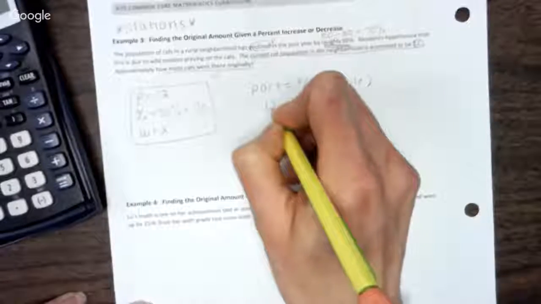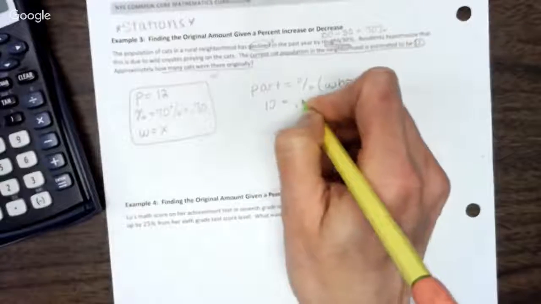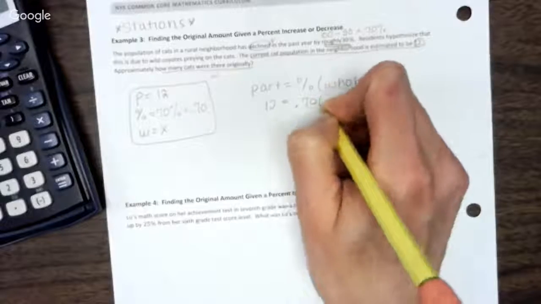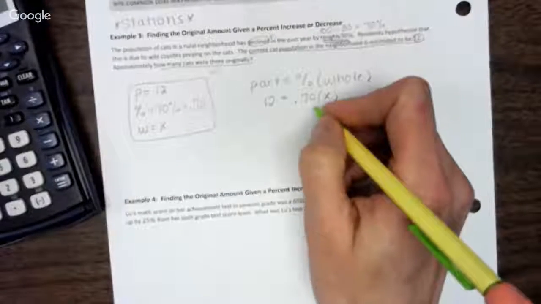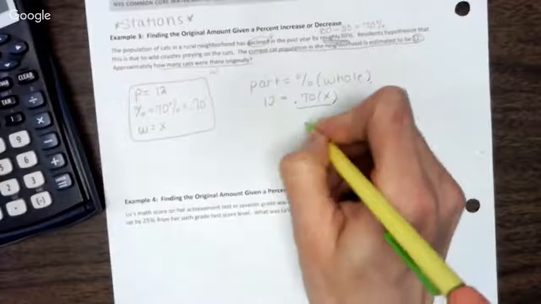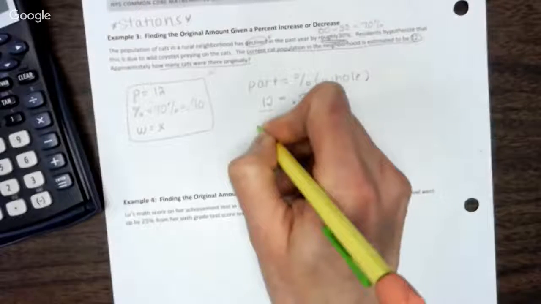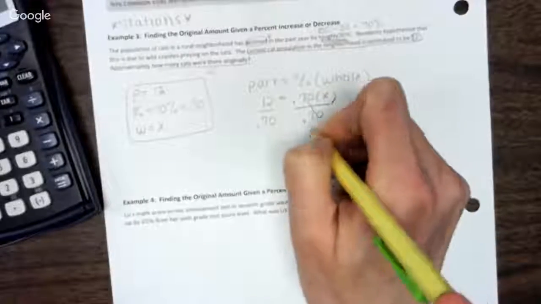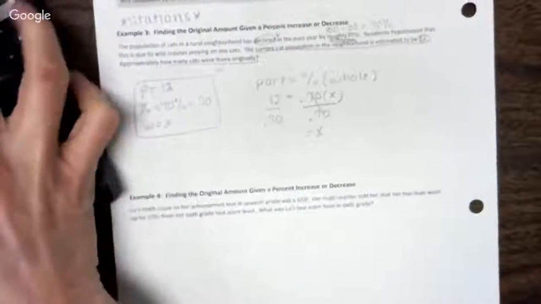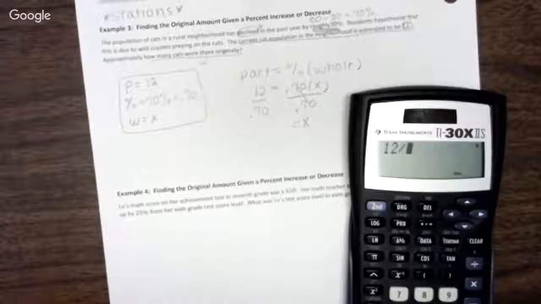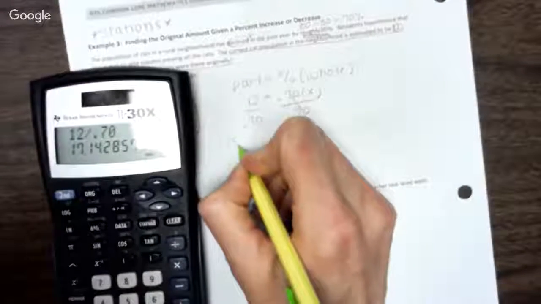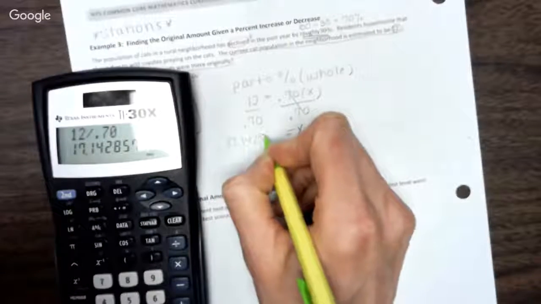So our part is 12. Our percent is 0.70. And our whole is X. Let's divide both sides by 0.70. So X is going to be equal to, we're going to take our calculator. Let's do 12 divided by 0.70. Now that's going to give us 17.1428. I'm just going to copy this down from my calculator.